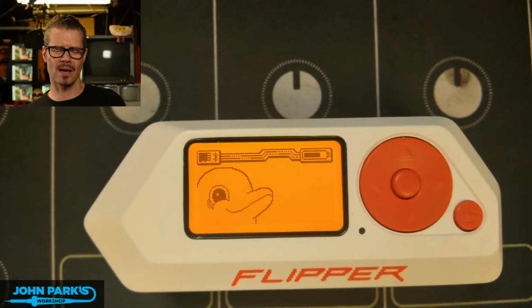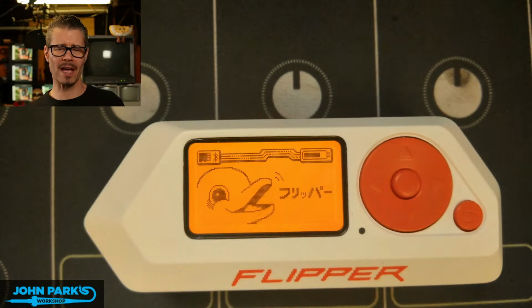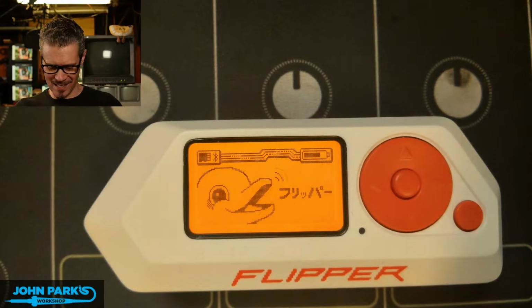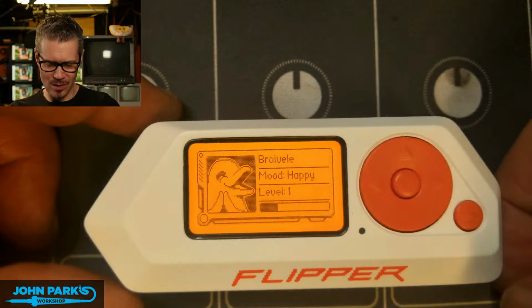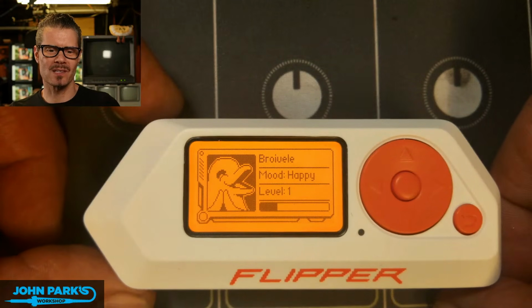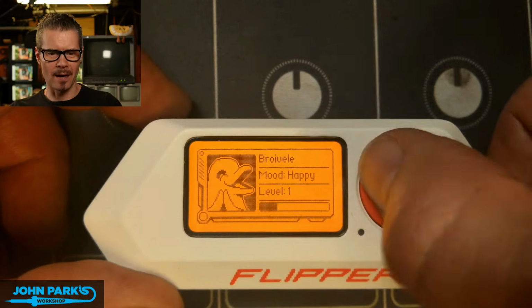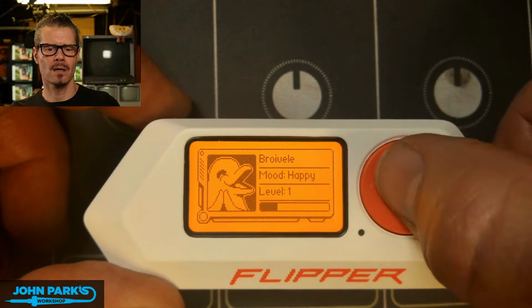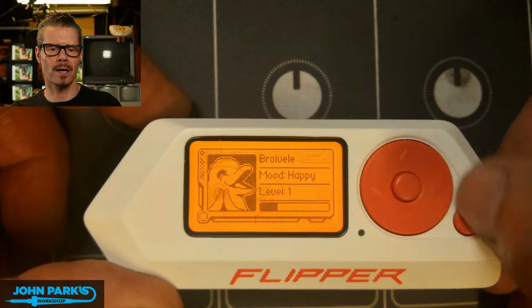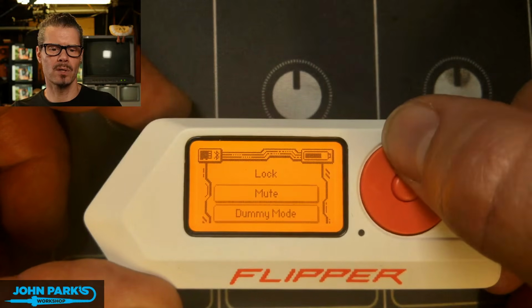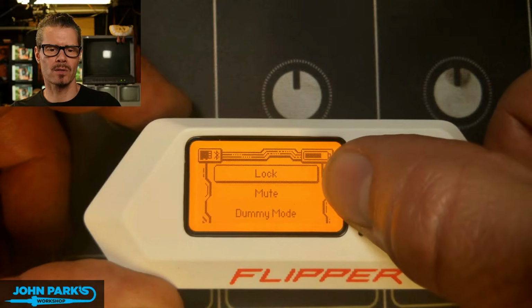I haven't had it long, so I'm just at level 1, but apparently as you do stuff with it, it will level you up, so it has this whole little gamification thing. There's my guy. I don't know if that's a secret name I'm supposed to not tell anyone, but that's his auto-assigned name. His mood is happy, and he's at level 1. Let me go back. If we go up from here, we can lock it, mute it, put it in dummy mode. I don't want to do any of those things.